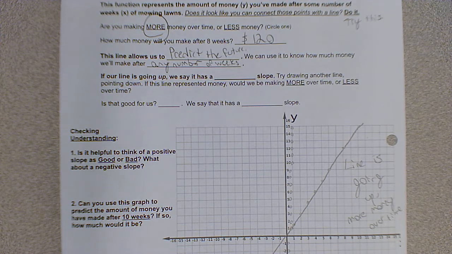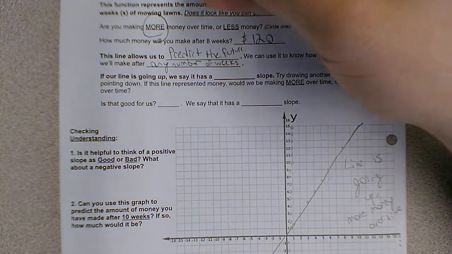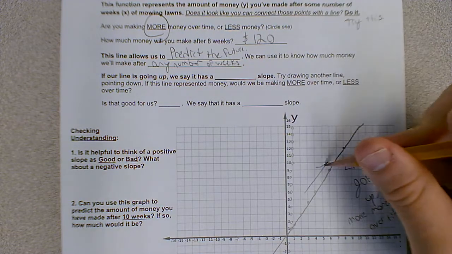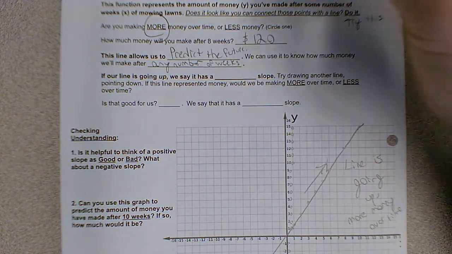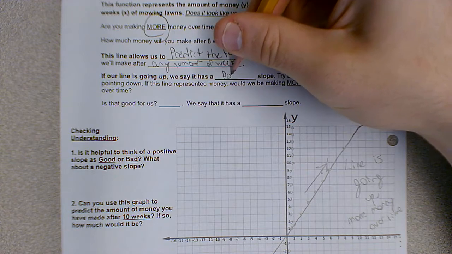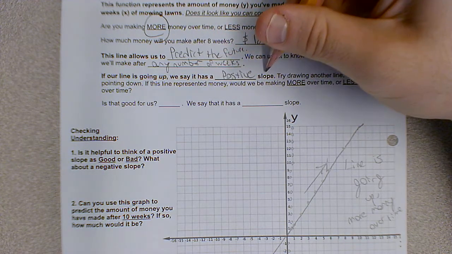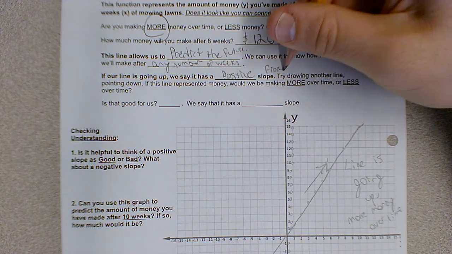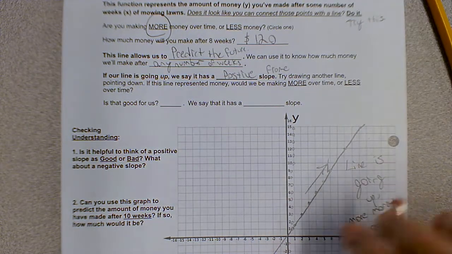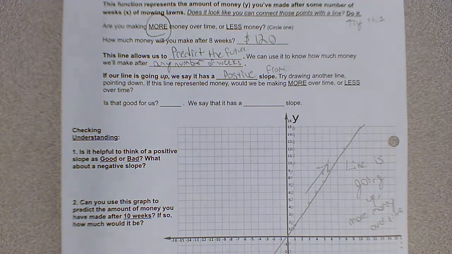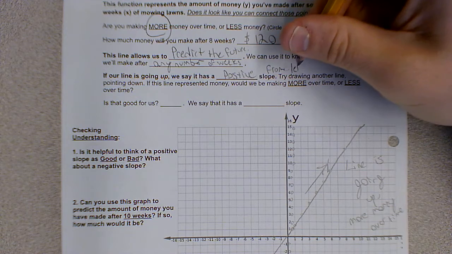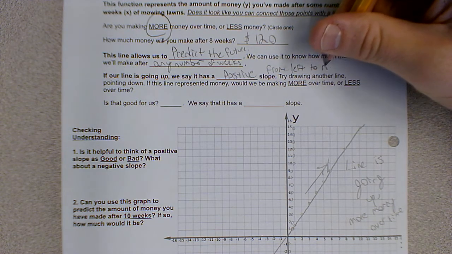Once you get the pattern, you can predict the future. If our line is going up, we say it has a positive slope from left to right. I'm going to write from left to right.